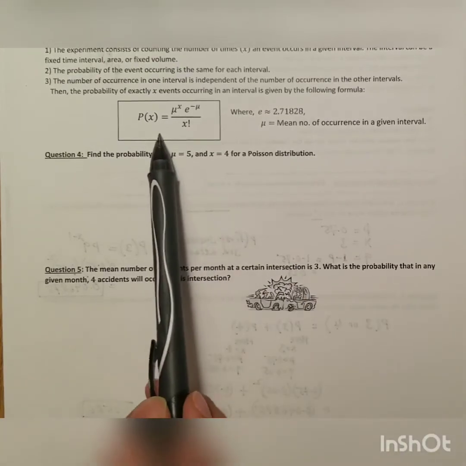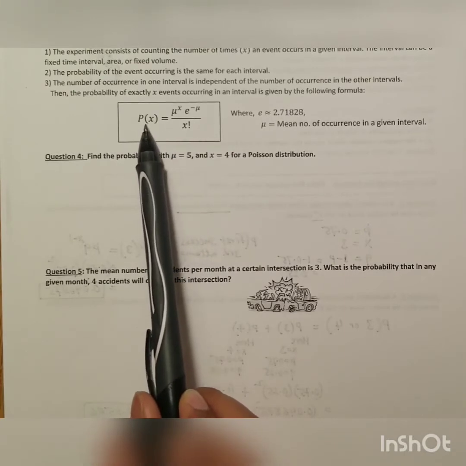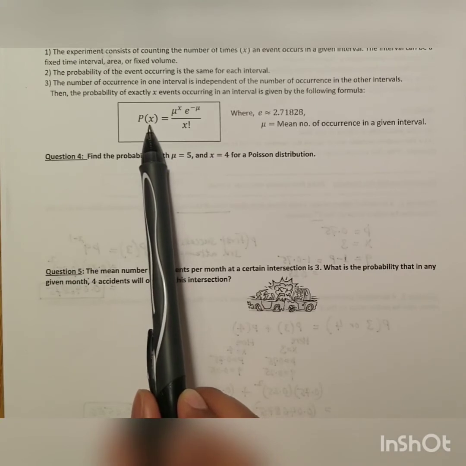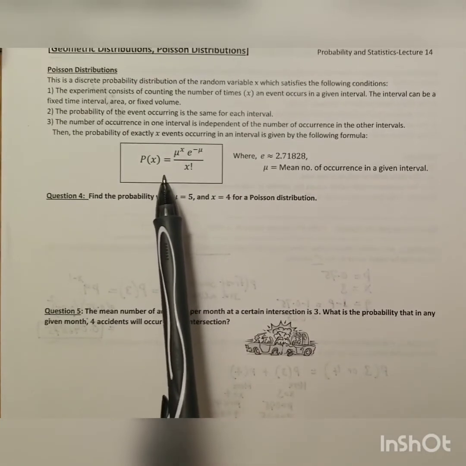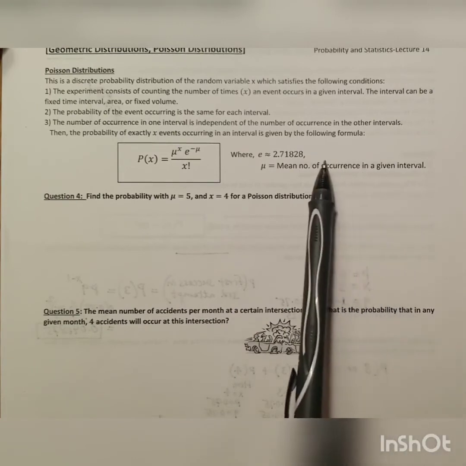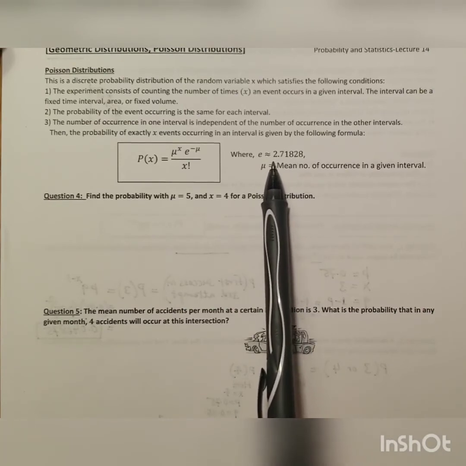Okay, so we use this formula, and this formula gives the probability of something happening in a given interval. So x counts the number of times the event occurs. Mu is the mean, and see here, mu is the mean number of occurrences in a given interval, right? And e is nearly equal to 2.71828. This is a standard number.